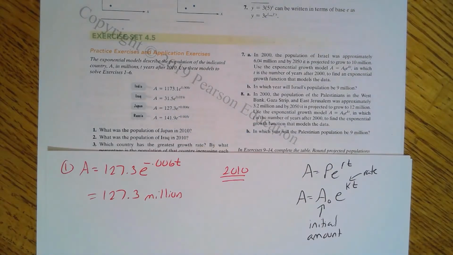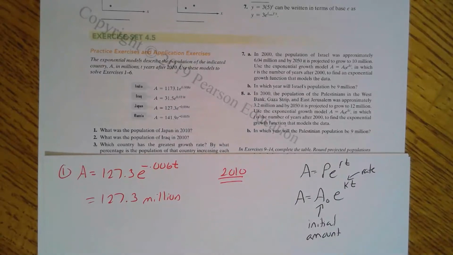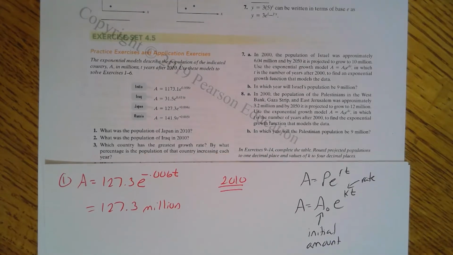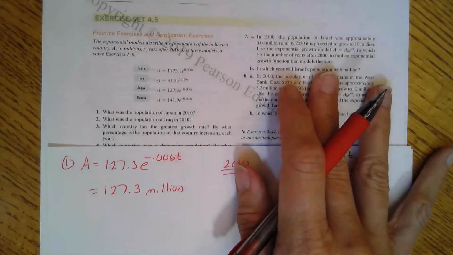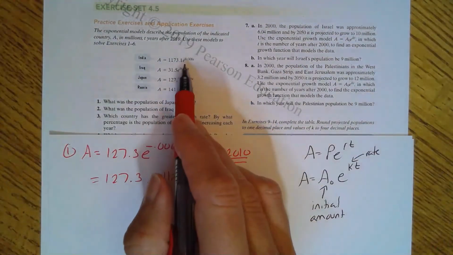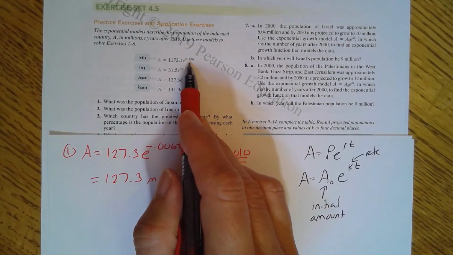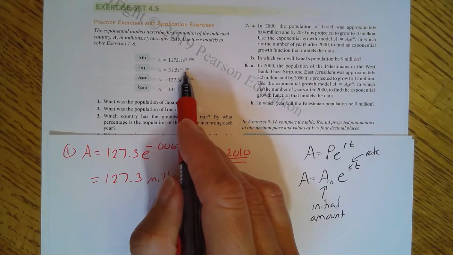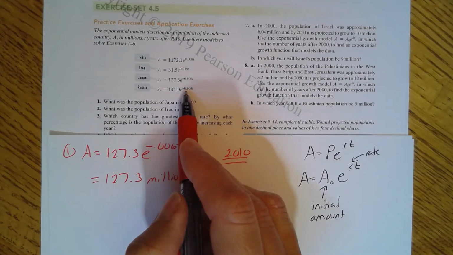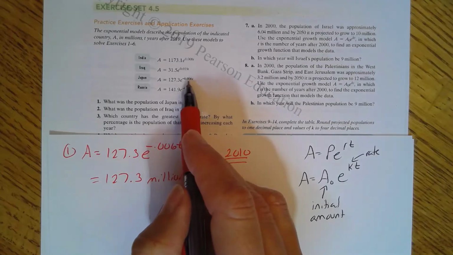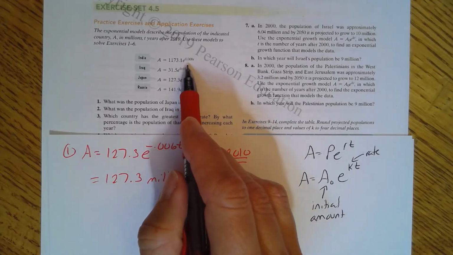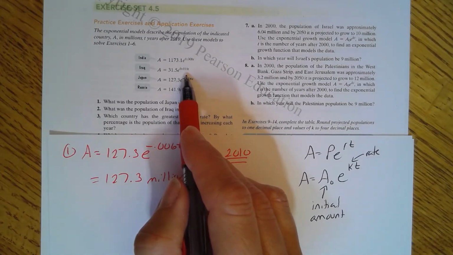Now let's look at number 3. Which country has the greatest growth rate, and by what percentage is the population of the country increasing each year? So a growth rate, that would be your k, which is your rate up here. This one is positive, this one's positive, but this one's negative, and this one's negative. Meaning what? Their population is decreasing, and India and Iraq, their population is increasing. So which one is the biggest?